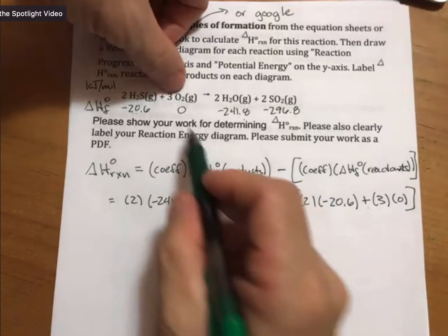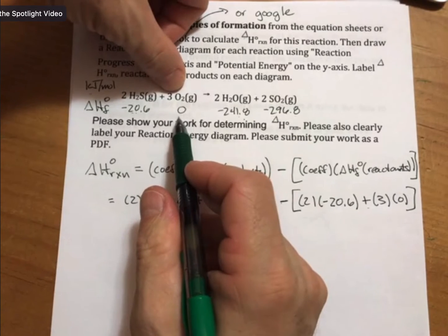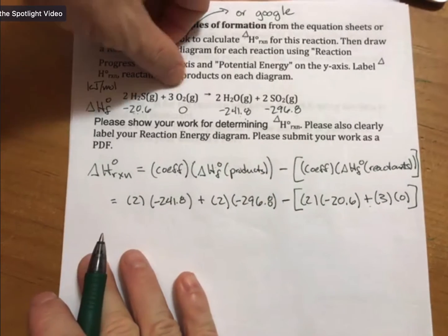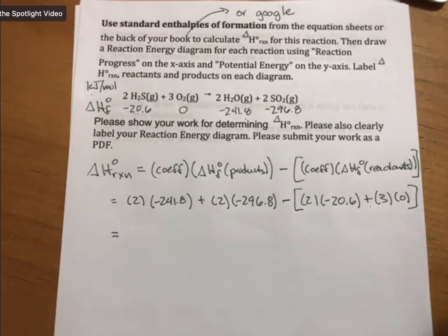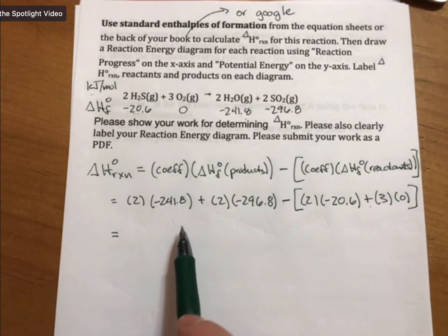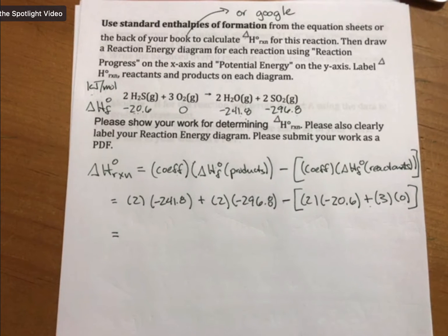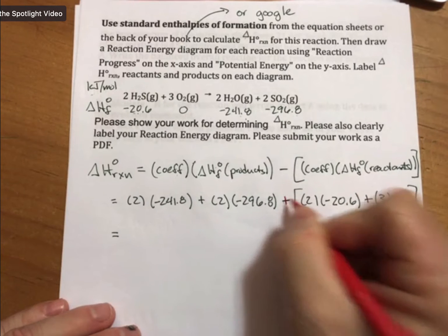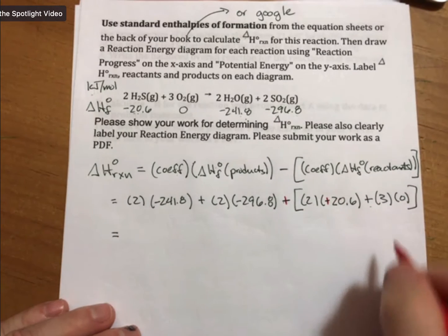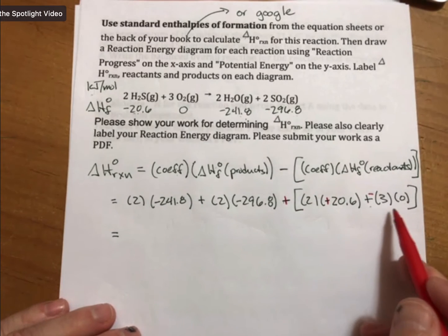Plus 3 times 0, well, we don't really need that mathematically, but I'll put it in just for a sense of completeness. And now we just have to add these up. I will point out to you that there are 2 minus signs here. So I'll make that a plus and that a plus, and technically that's a minus, but still it'll be minus 0.